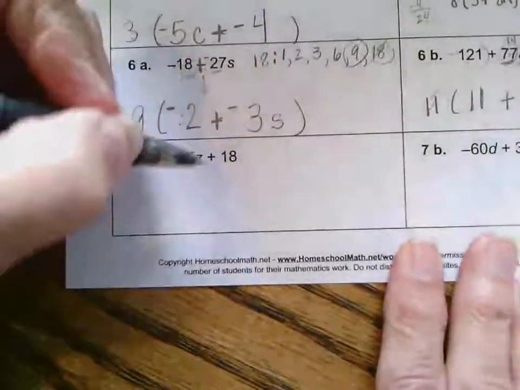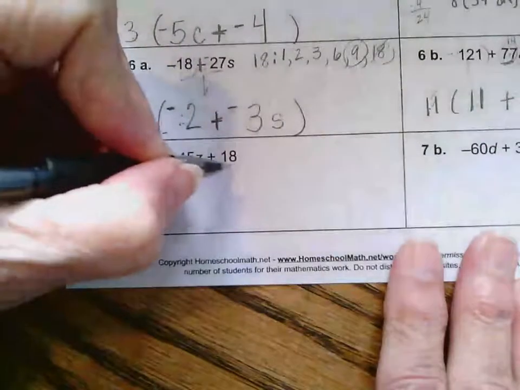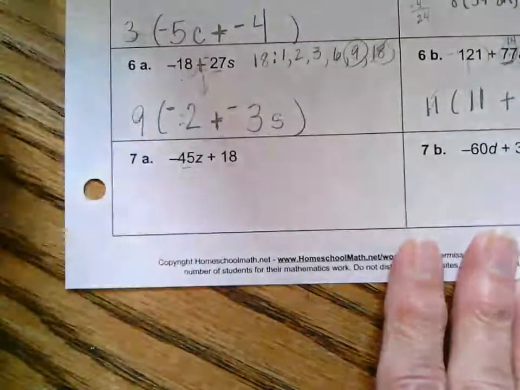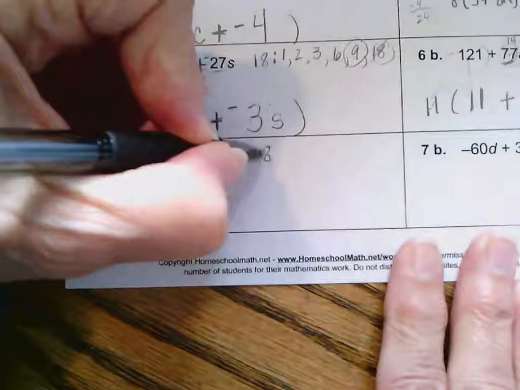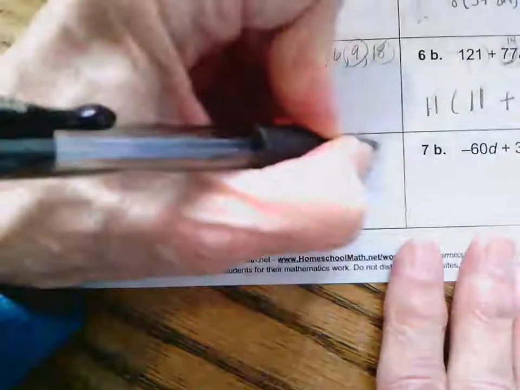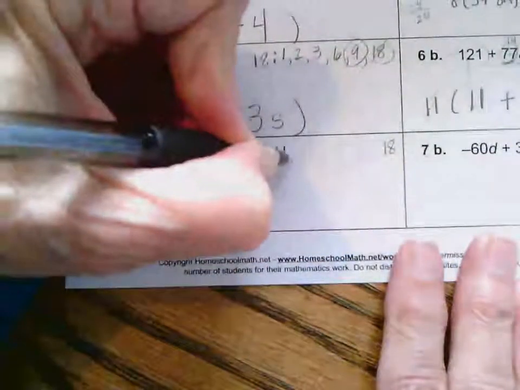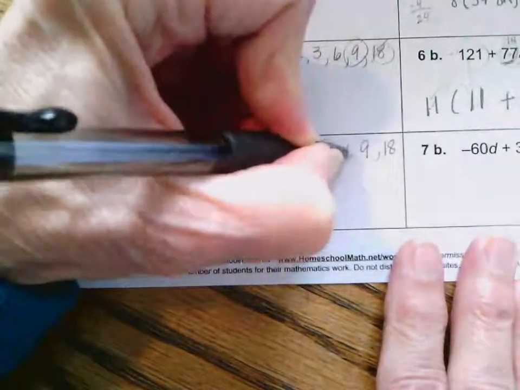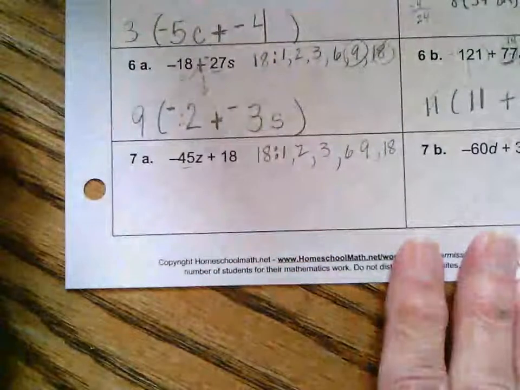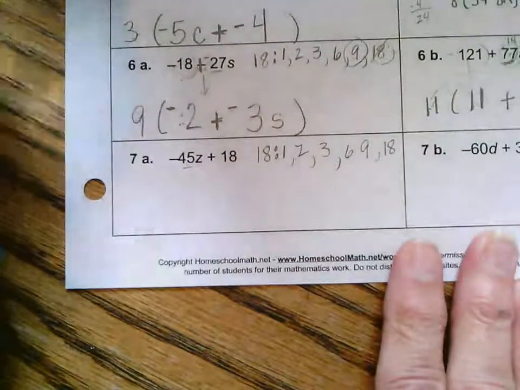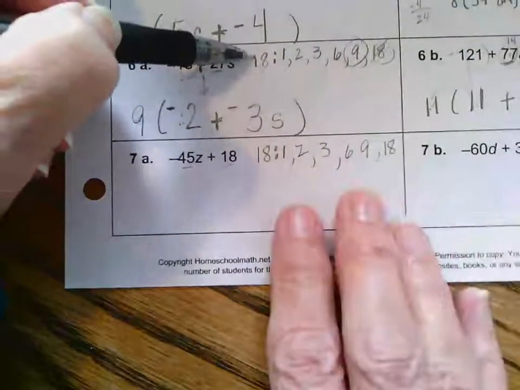47. 18 is less than 45, so 18, 1 times 18, 2 times 9, 3 times 6, and those are my factors. I did that right above.